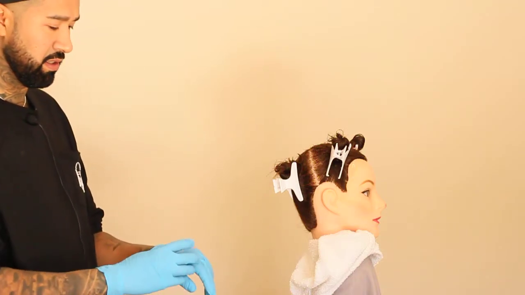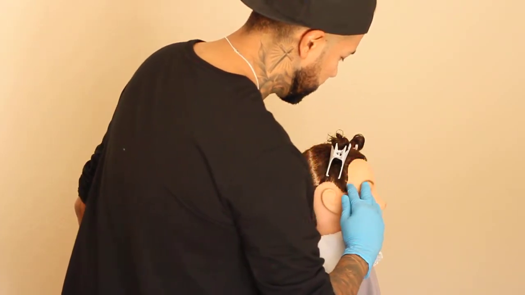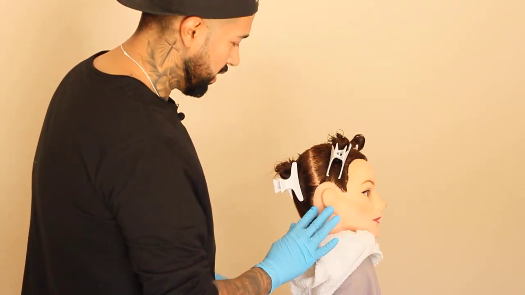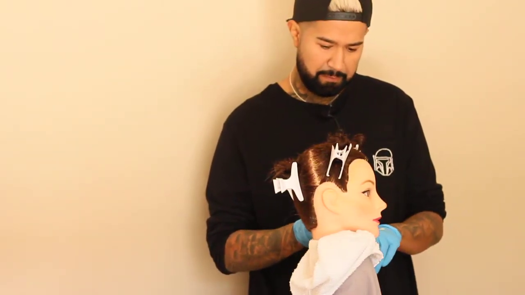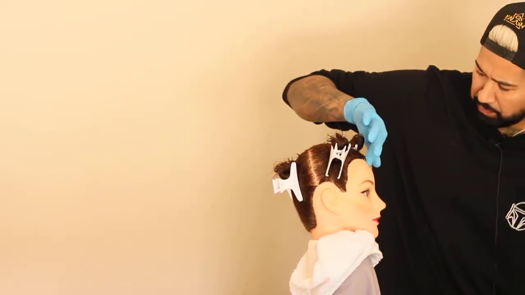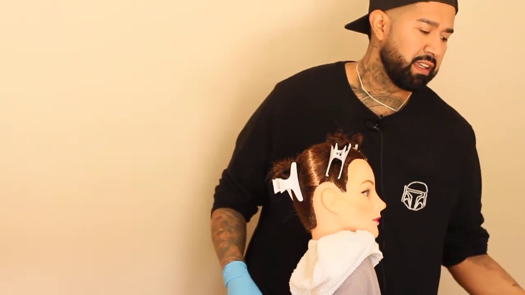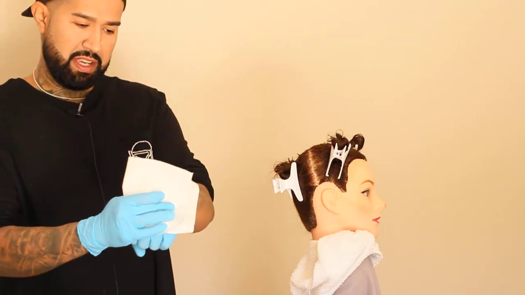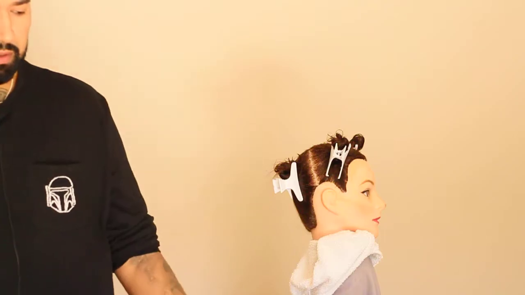That spatula goes into the trash. And we're just going to get a little bit of protective cream and go around the entire hairline. Okay. Once you apply the protective cream around the entire hairline, get a paper towel. Go ahead and clean off the excess protective cream. Paper towel goes in the trash.